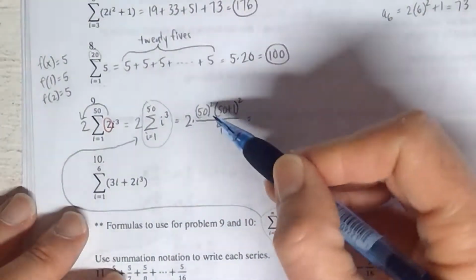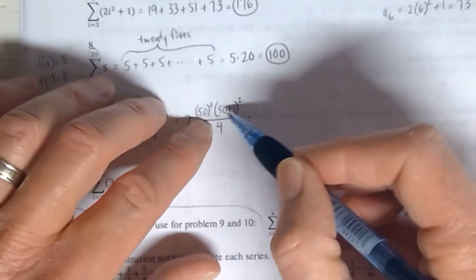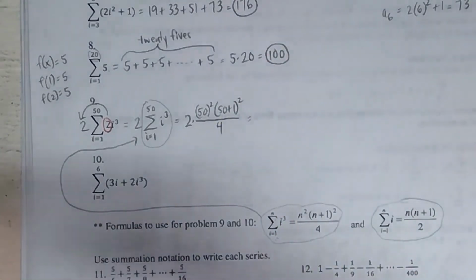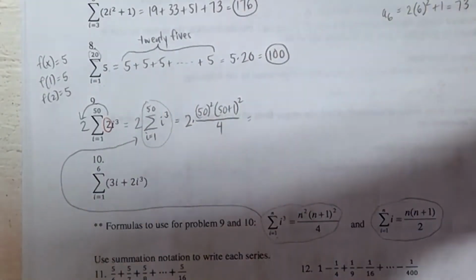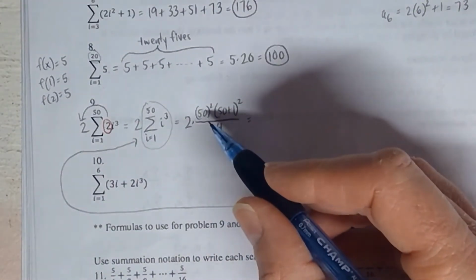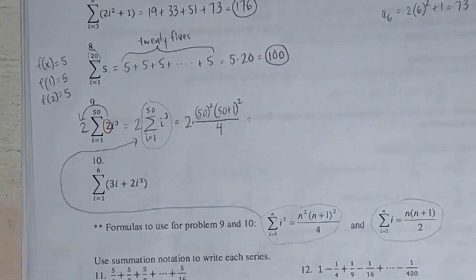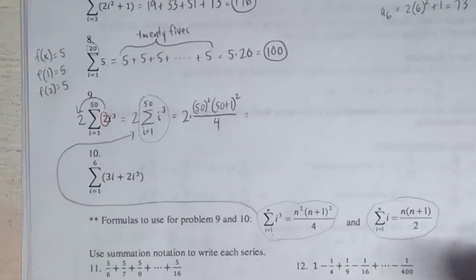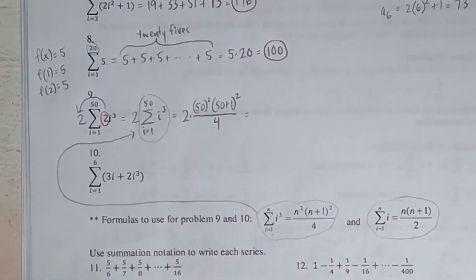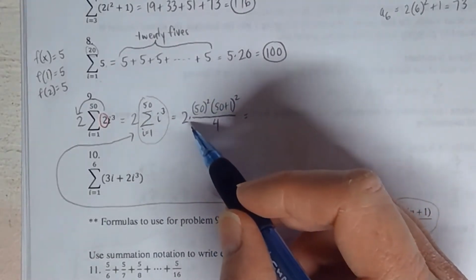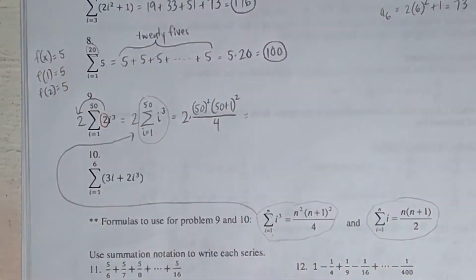When you have a big fraction with operations inside of it, like exponents and multiplication and addition, one thing you can do is figure out what the fraction is equal to first, and then do order of operations based on that answer. Especially in these series problems, because you're going to get some big fractions. Figure out what the fraction is equal to first before you multiply it by 2 and do the rest of the problem, in other words.